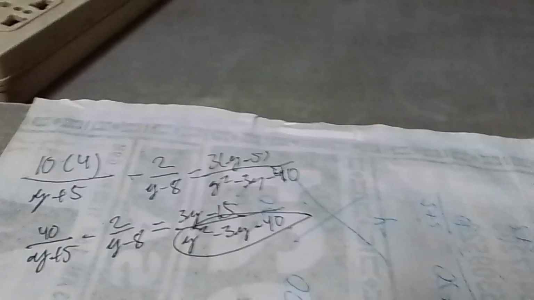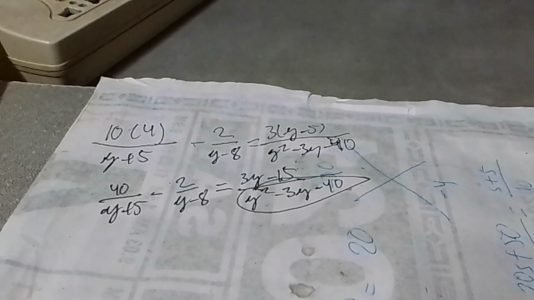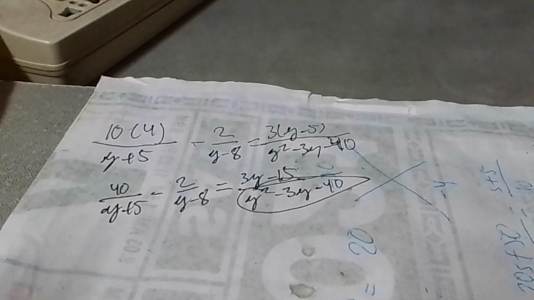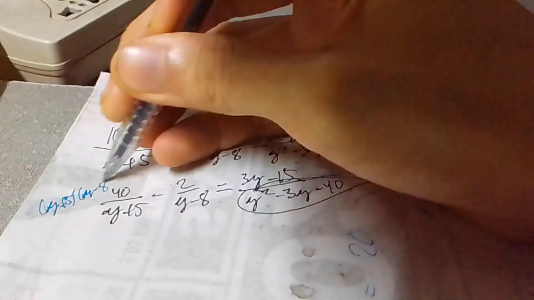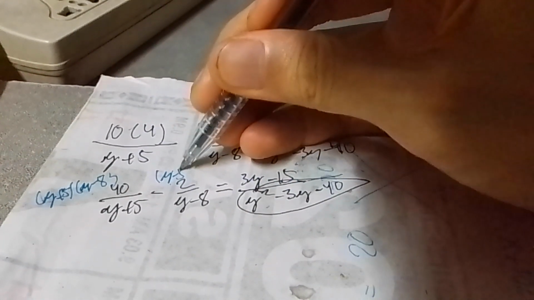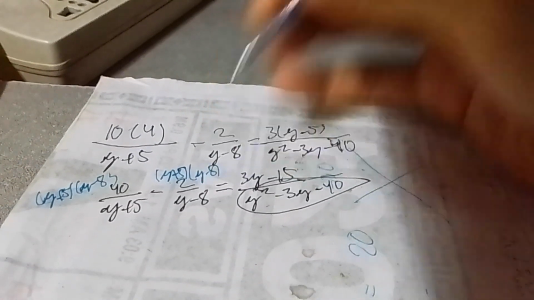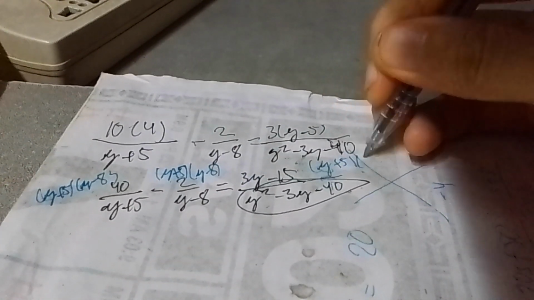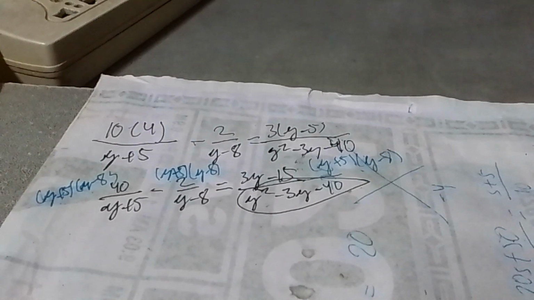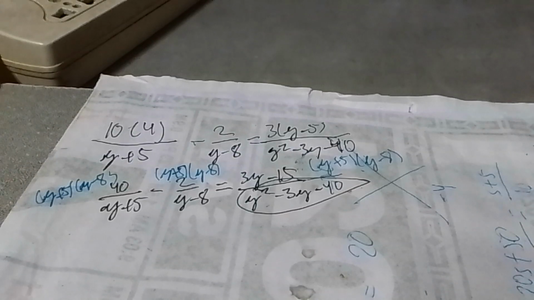So sometimes, if you want to find the LCD of a certain rational function, you need to factor. Now going back to our equation, what is our LCD? Our LCD is y minus 8 and y plus 5. Let me write it for you. Here we have y minus 5 over y plus 5, y minus 8. Here we have y plus 5 and y minus 8. Can you see what I'm doing? Take note, this one can be simplified to y minus 8 and y plus 5.